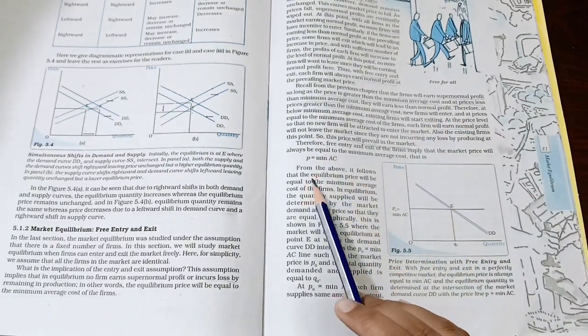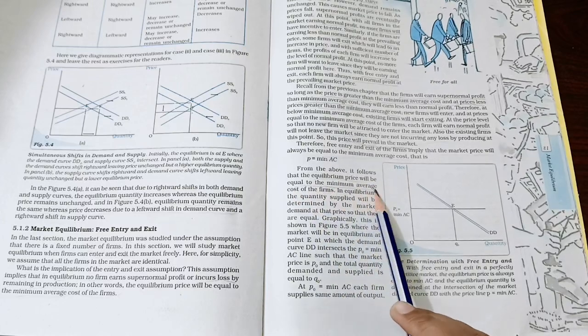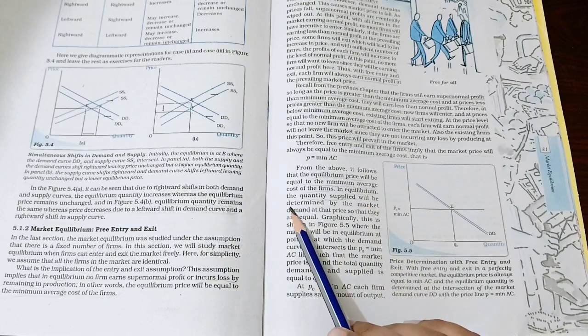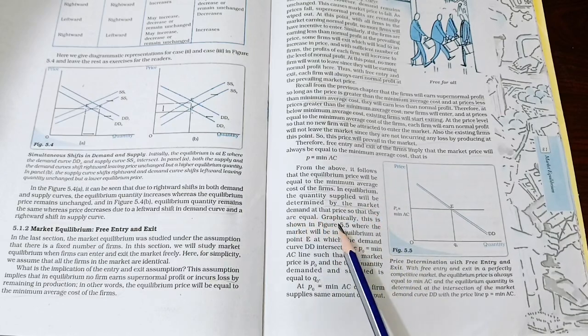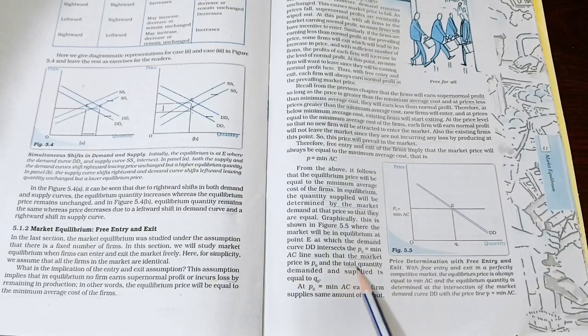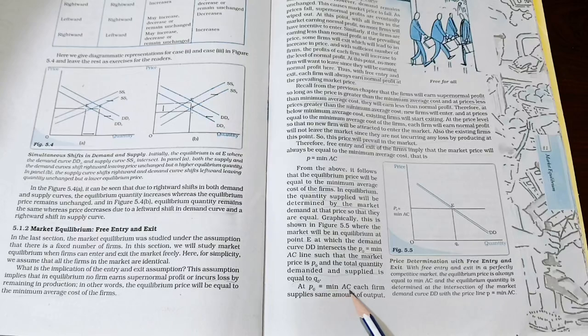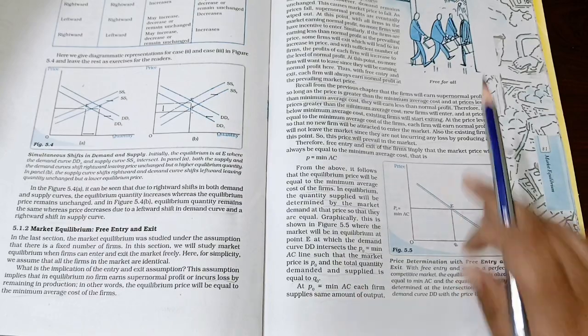From the above, it follows that the equilibrium price will be equal to the minimum average cost of the firms. In equilibrium, the quantity supplied will be determined by the market demand at that price so that they are equal. Graphically, this is shown in figure 5.5, where the market will be in equilibrium at point E, at which the demand curve DD intersects the P0 equals min AC line, such that the market price is P0 and the total quantity demanded and supplied is equal to Q0. At P0 equals min AC, each firm supplies the same amount of output.